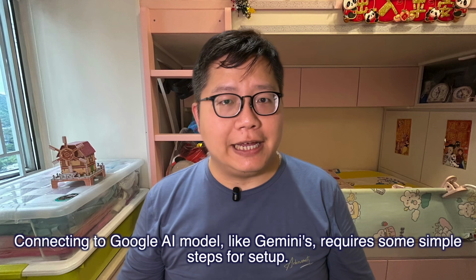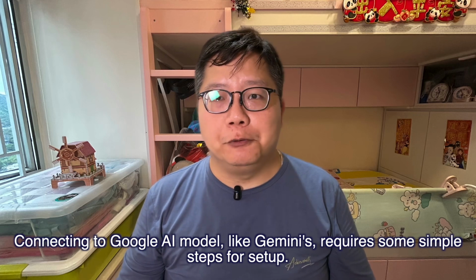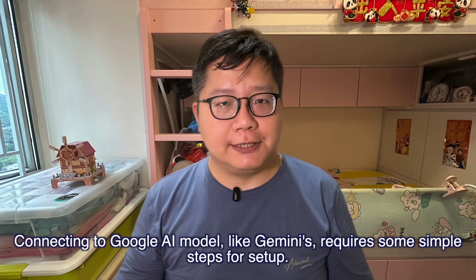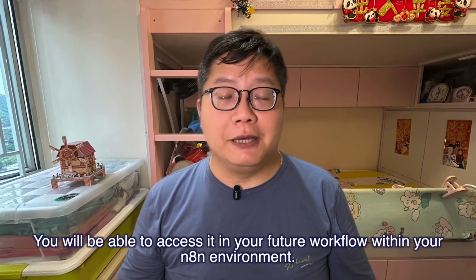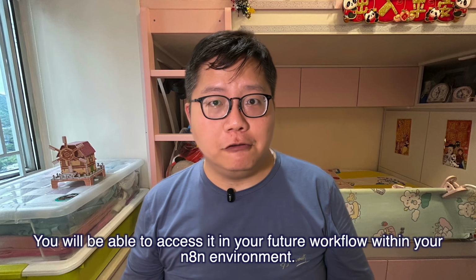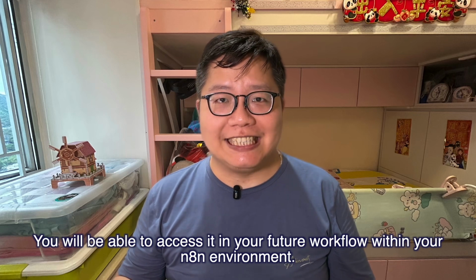Connecting to a Google AI model like Gemini requires some simple steps for setup, and this setup is one time only. You'll be able to access it in your future workflows within your n8n environment.